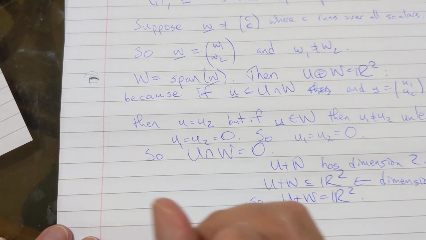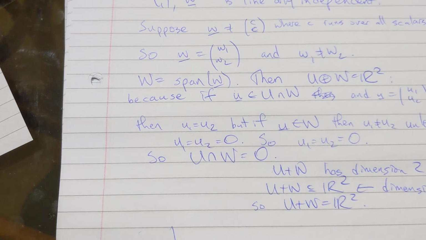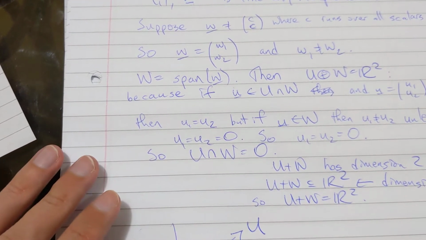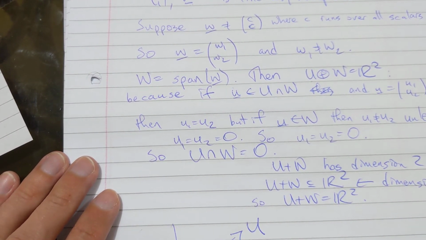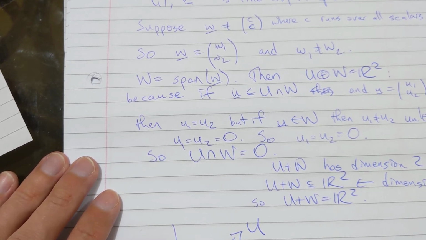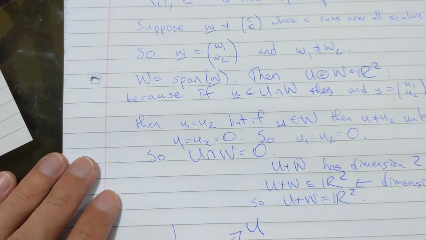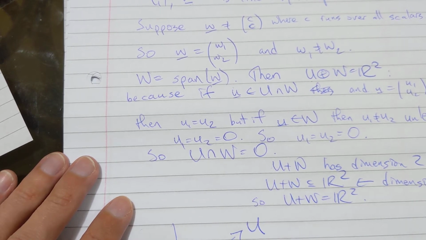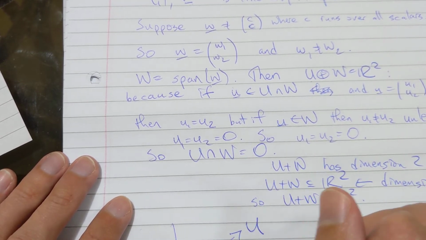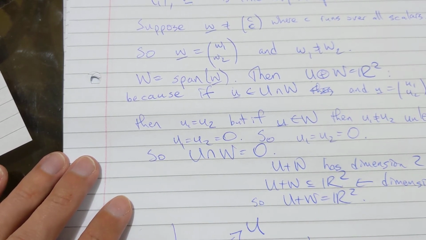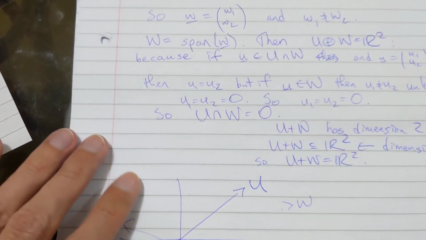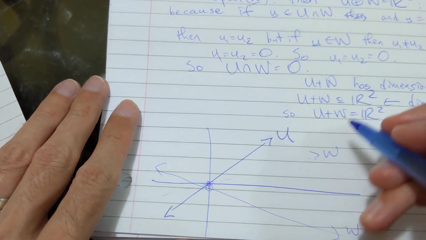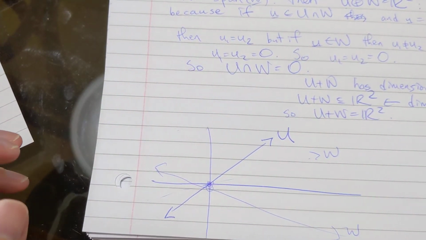We can kind of draw a picture of them too. Actually, this line is U, and then take any line going through a vector which isn't on U, and that can be W. So W can be any line intersecting the origin, but that's not the same as U. Okay, that'll work.